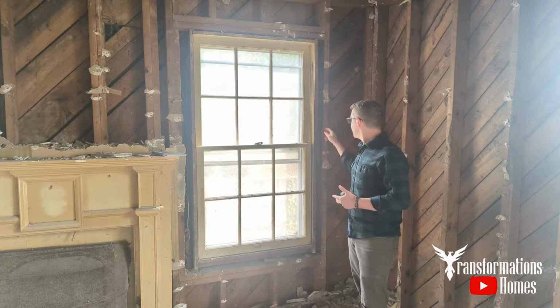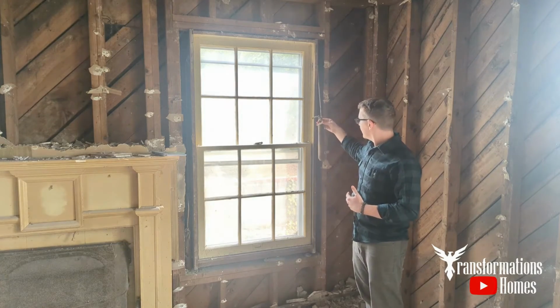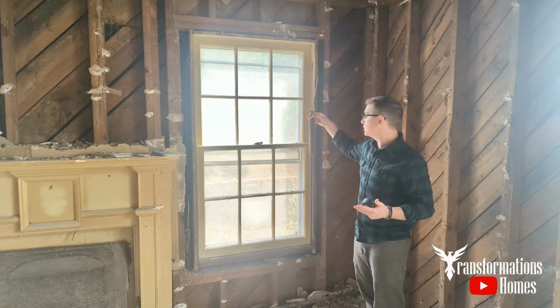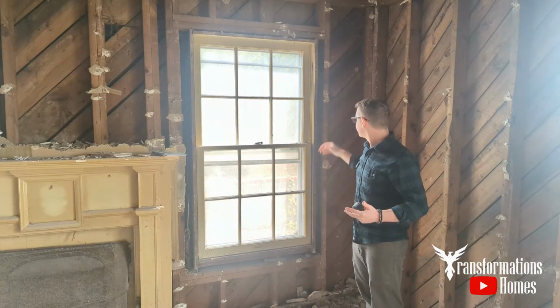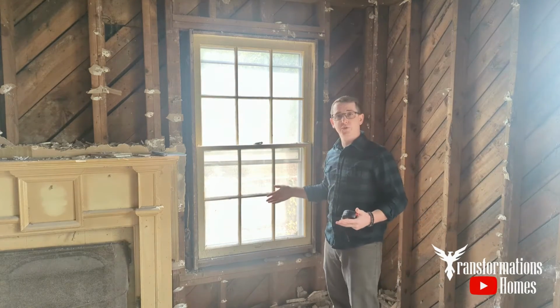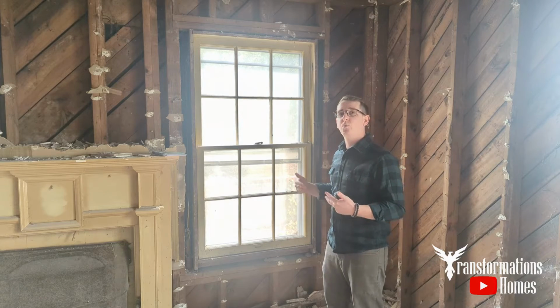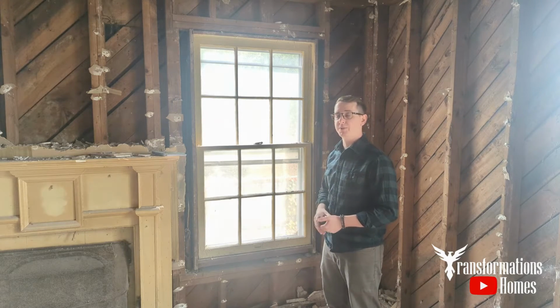It's just the wood. These windows are actually so old that they have a counterweight system in there, which is pretty cool. You don't see that too frequently. So what we're gonna do is measure these windows to find out what size we need for a replacement.